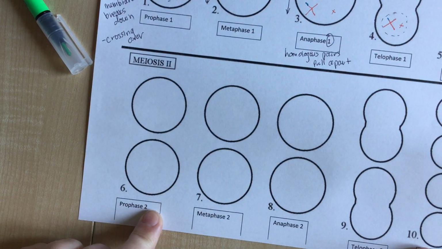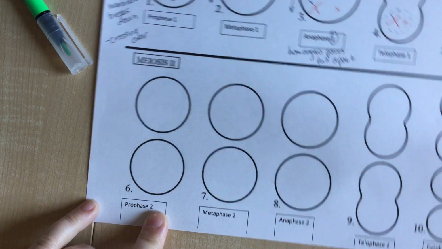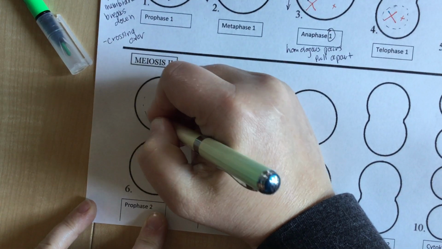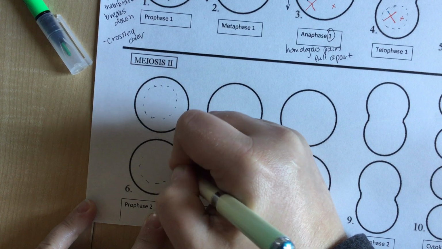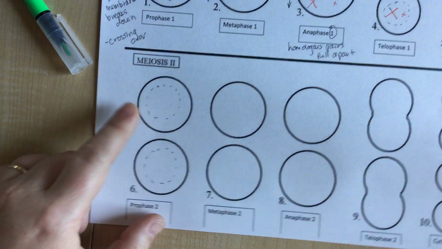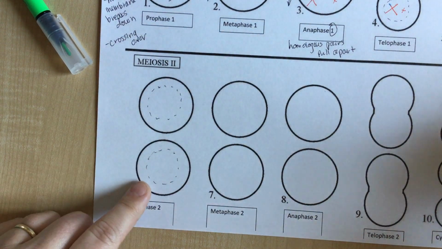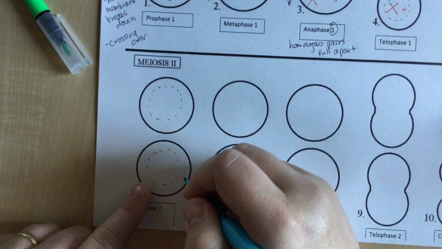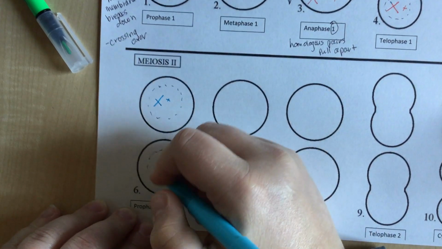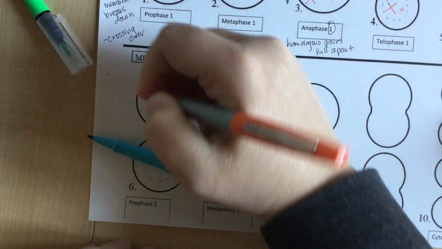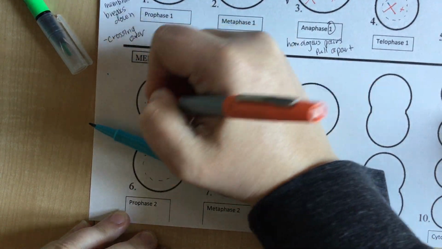And here we are at prophase 2. And this is a lot less eventful than it was in prophase 1. There's no crossing over, but that nuclear membrane does break down, and then those chromosomes recondense. And so again, we have the big one and the little one with the little tip from mom.